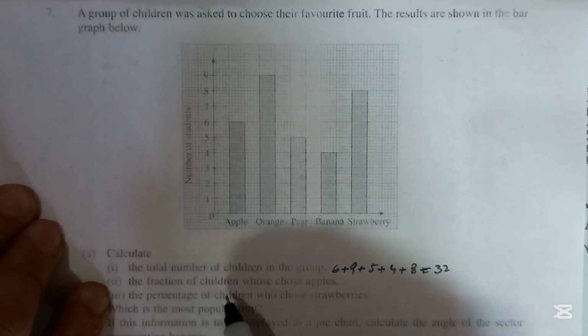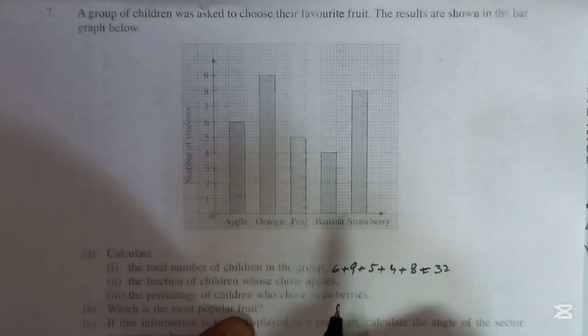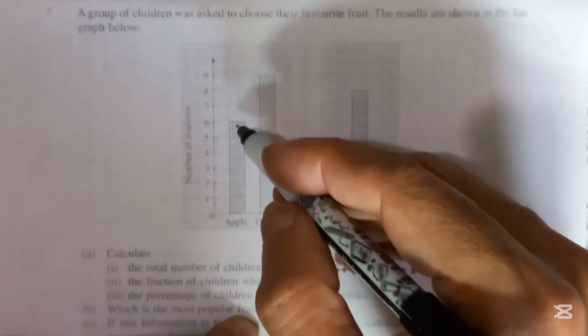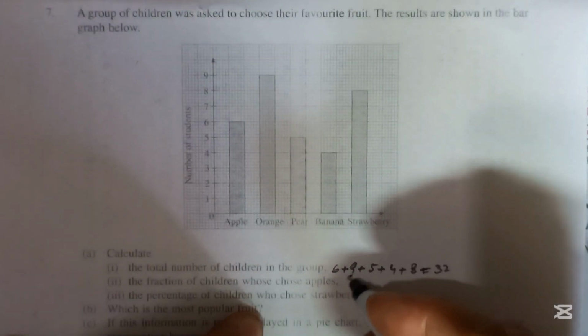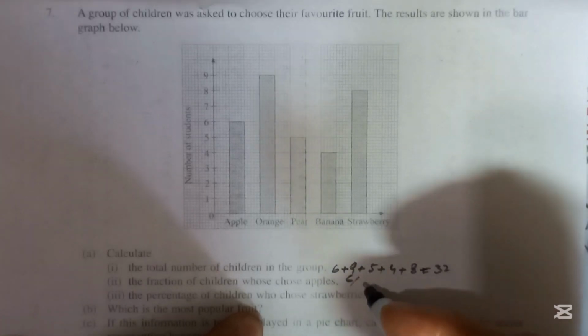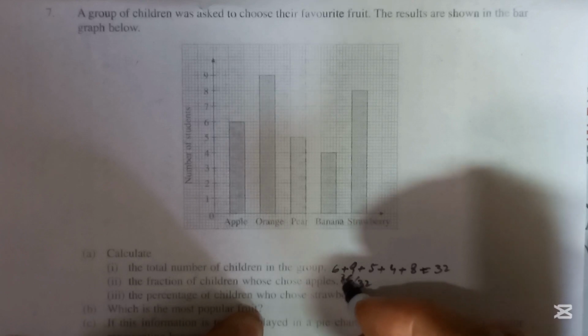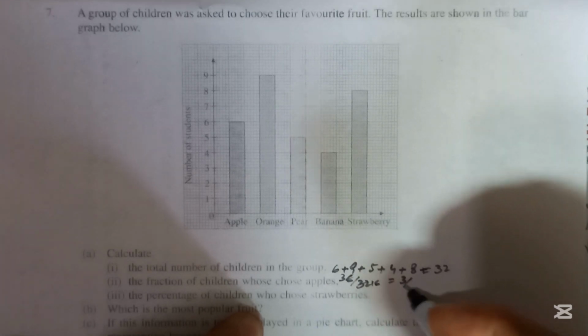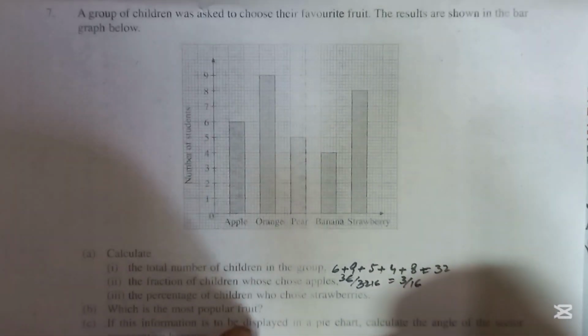Second part is the fraction of the children who chose apples. So the students who chose apples are 6, and the requirement is represented by a fraction. So 6 by the total, that is 32. So 2 3s are 6, 2 16s are 32. So 3 by 16 is the required fraction.